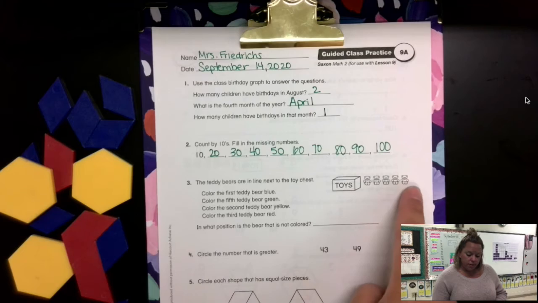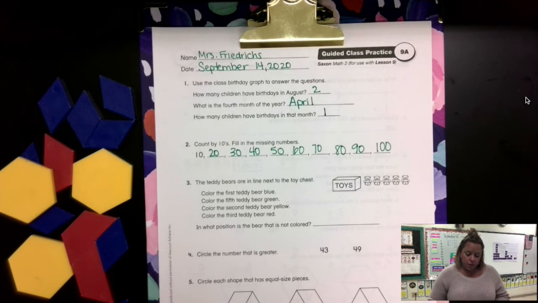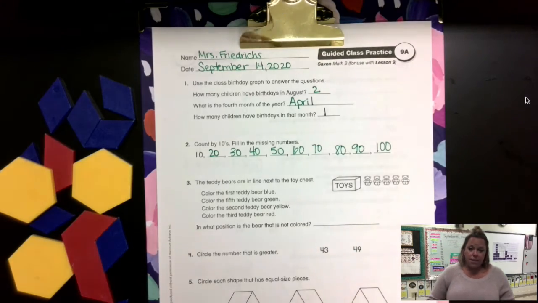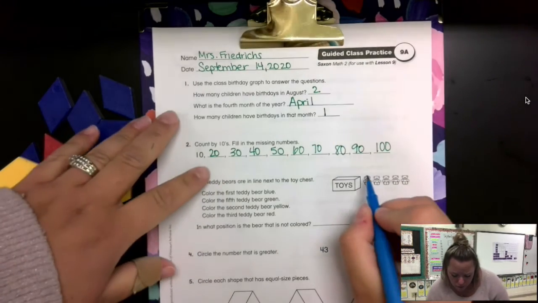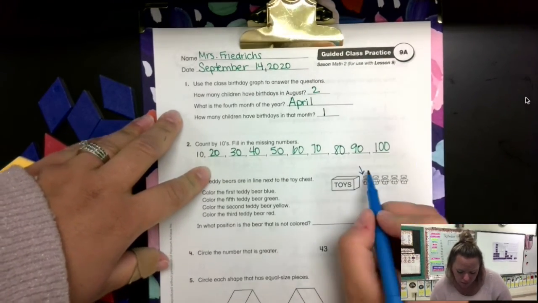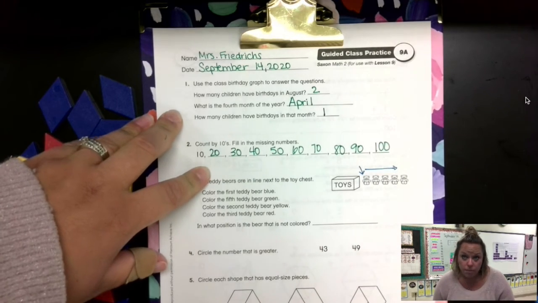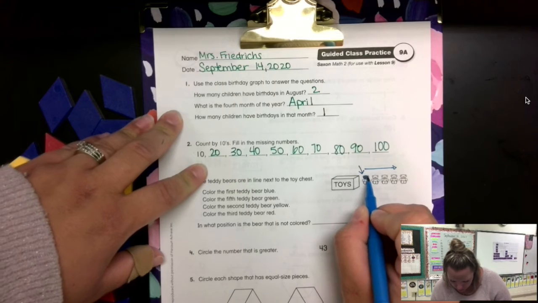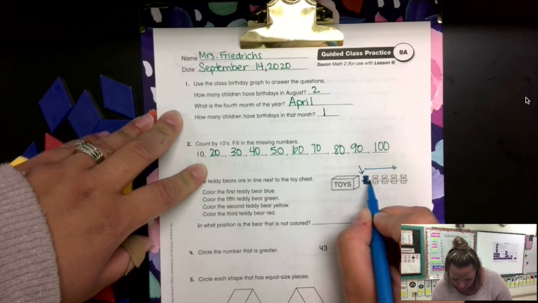Here's the toy chest, here's the teddy bears. It says, color the first teddy bear blue. I'm gonna need to grab up my blue, and it says the first teddy bear. Remember that we always start here and we work our way over, okay? So the first teddy bear is gonna be blue. Go ahead and just color in that first teddy bear blue.